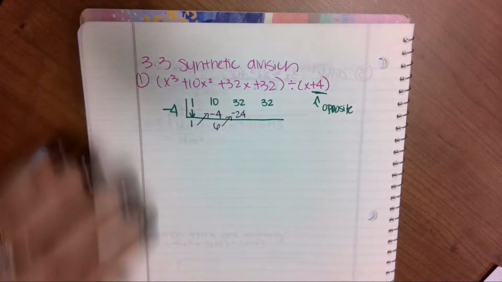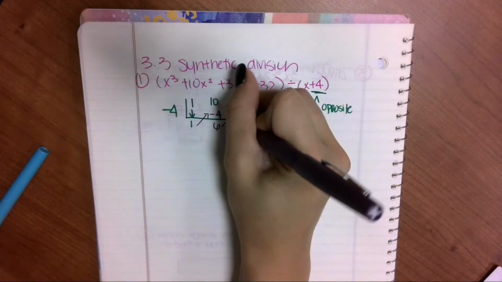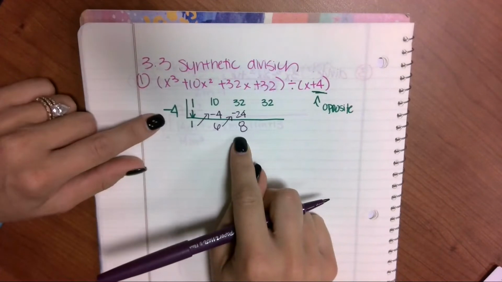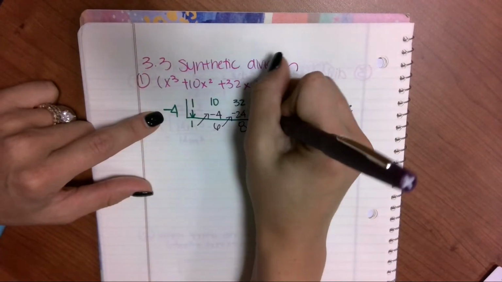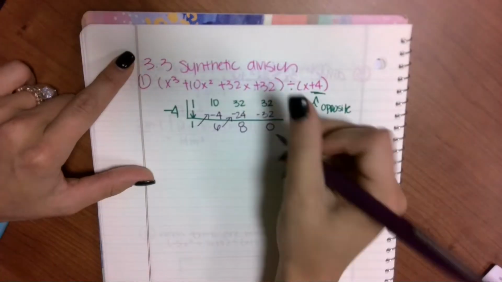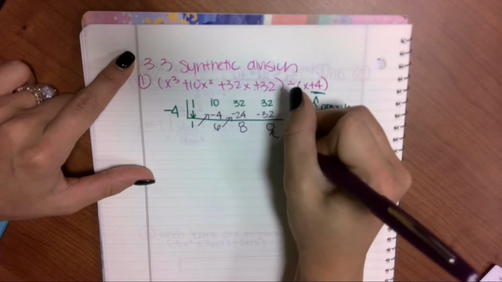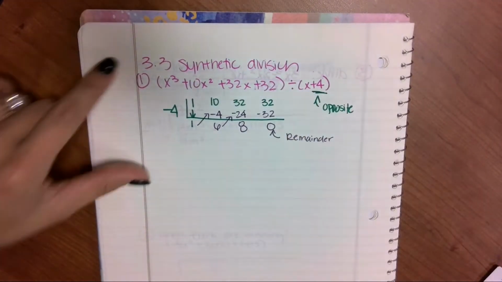32 minus 24 is, y'all got calculators. 32 minus 24, 8. -4 times 8 is -32. 32 minus 32 is 0. The last number is the remainder. If it's 0, there's no remainders.